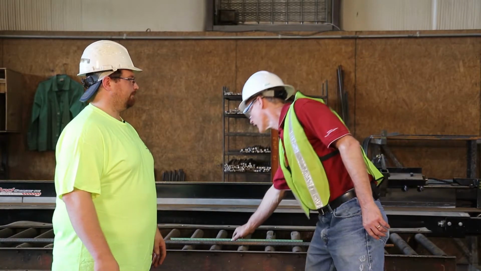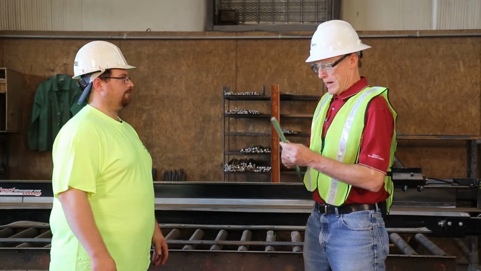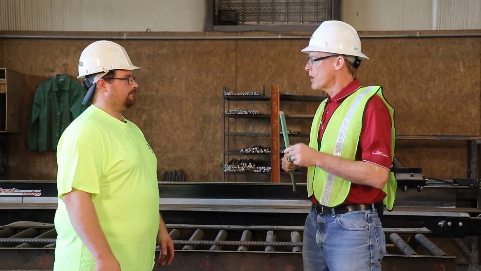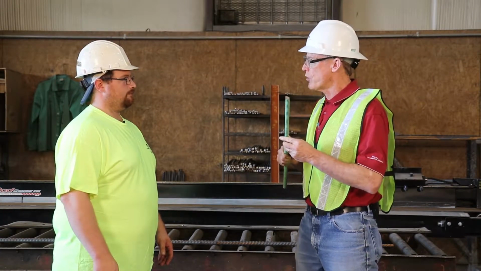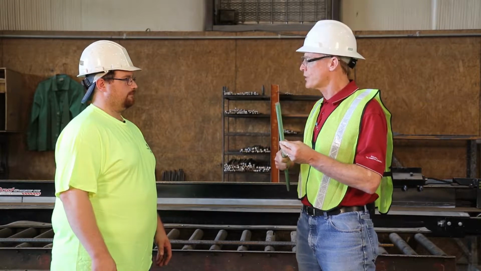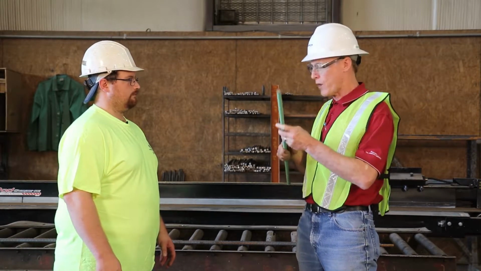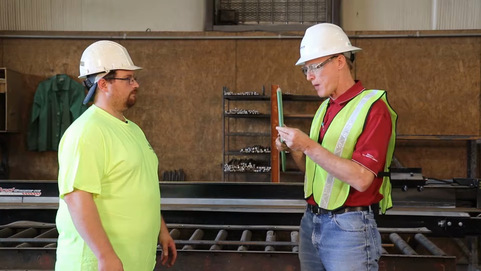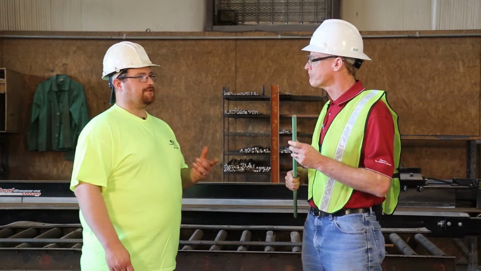It's also important, Michael, if they are bending epoxy bar or galvanized bar, the bend may in fact damage the coating. It's best management practices to have in place a training program to recognize the damage and how to properly repair it. Let's go see our finished cage.